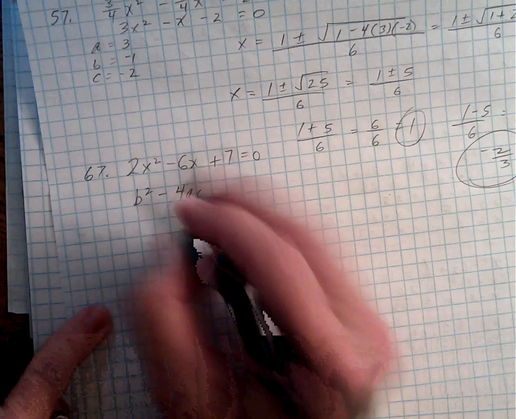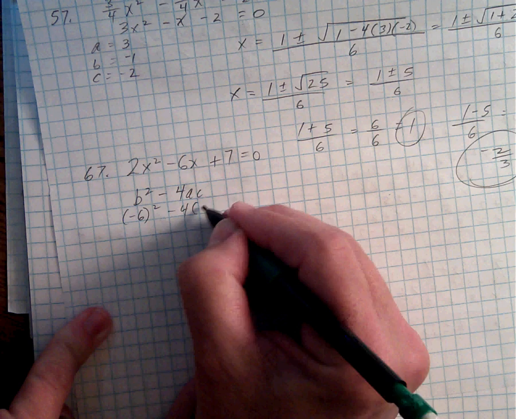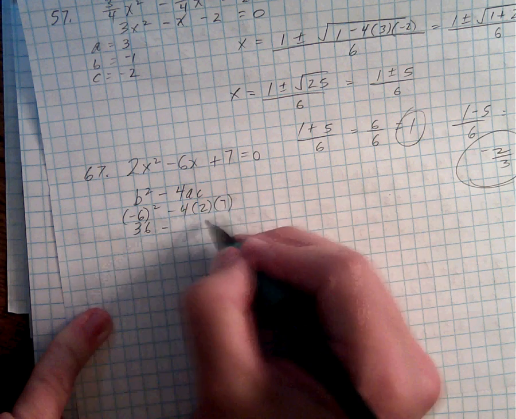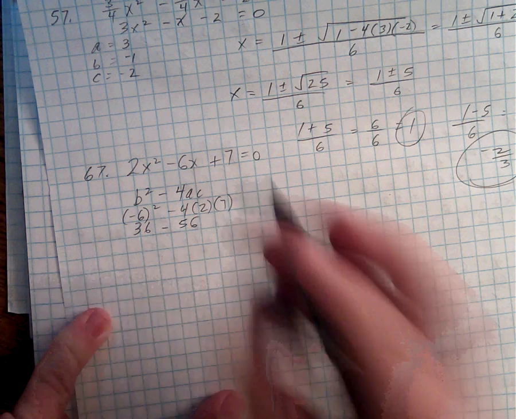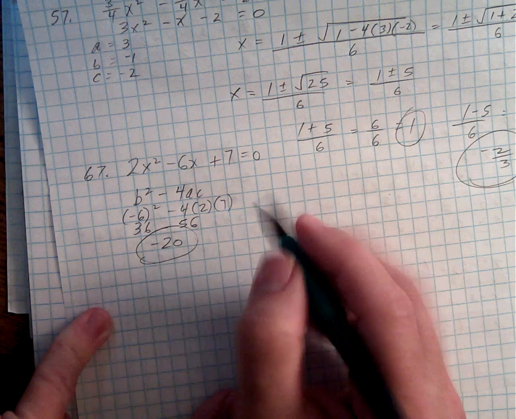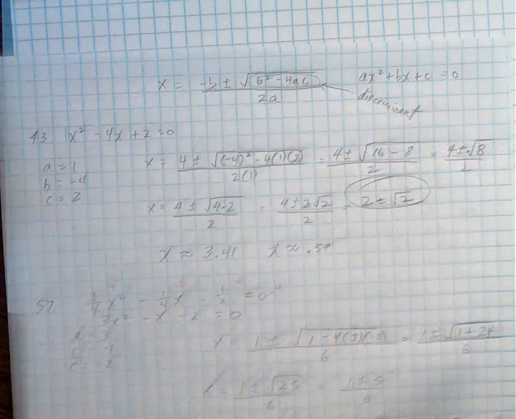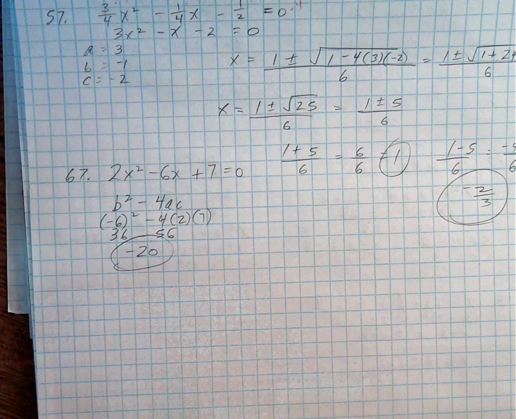So b squared would be what? Negative 6 squared, because that's b, minus 4 times a, which is 2, times c, which is 7. So that's 36 minus, what? 8 times 7 is 56, isn't it? So this is, looks like negative 20. Okay. So the discriminant is negative 20. Remember, the discriminant lives underneath the square root. So if you have a negative under a square root, that means you've got two imaginary or complex roots, right?